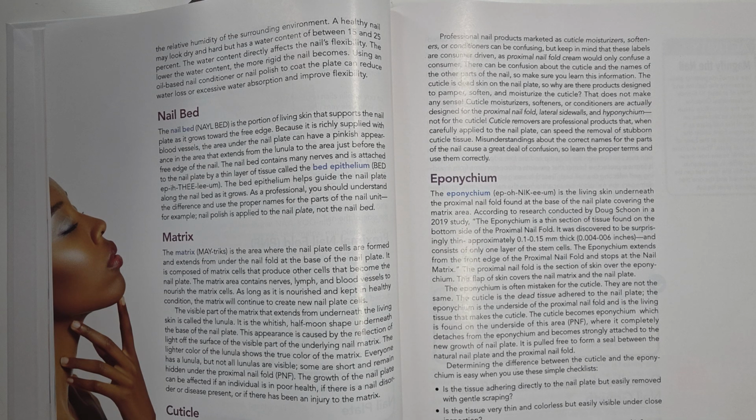The proximal nail fold is the section of skin over the eponychium. This flap of skin covers the nail matrix and the nail plate. The eponychium is often mistaken for the cuticle. They are not the same. The cuticle is the dead tissue adhered to the nail plate. The eponychium is the underside of the proximal nail fold and is the living tissue that makes the cuticle.